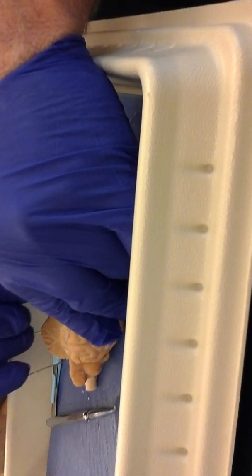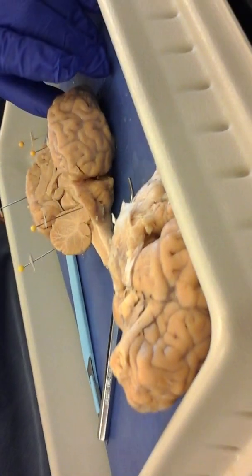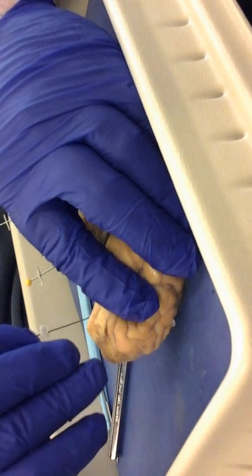4. Lateral ventricle. 5. Corpus callosum. Got it? 6. Okay, for that I'm going to go to the other one.